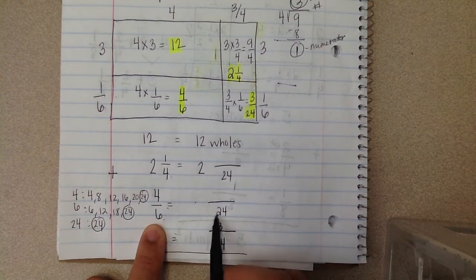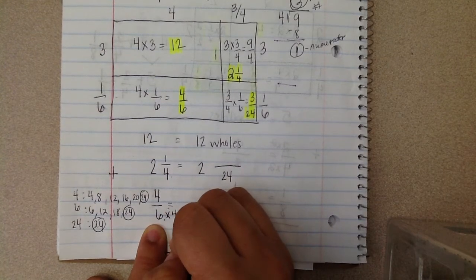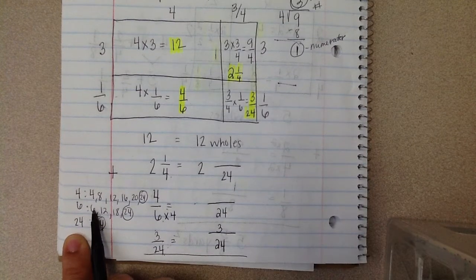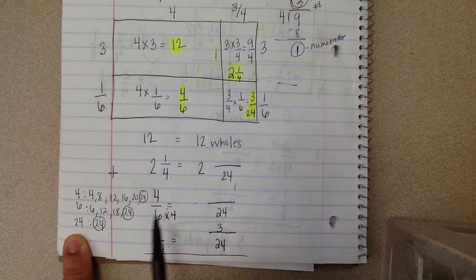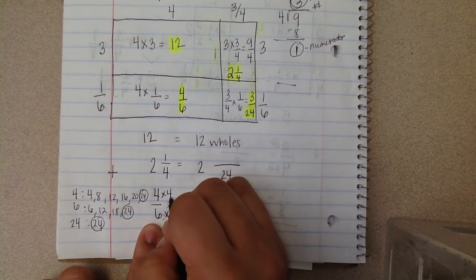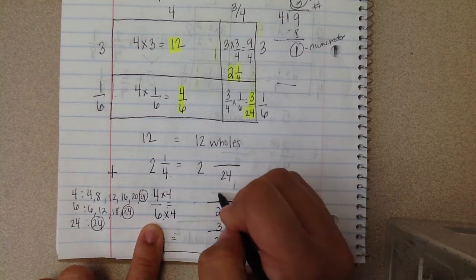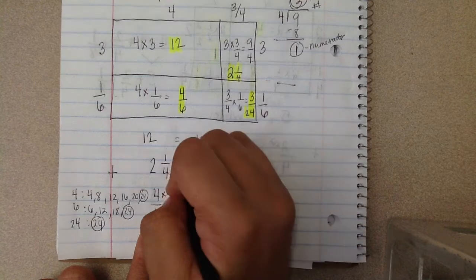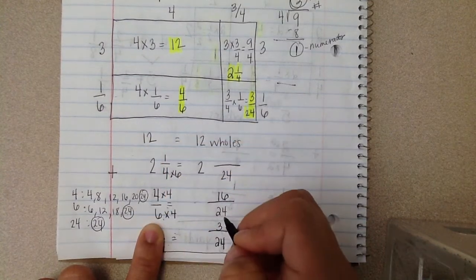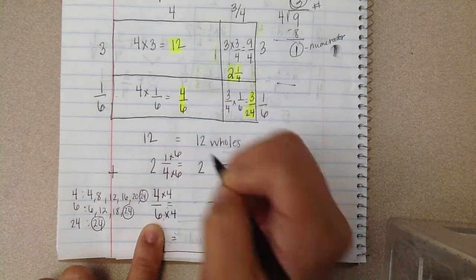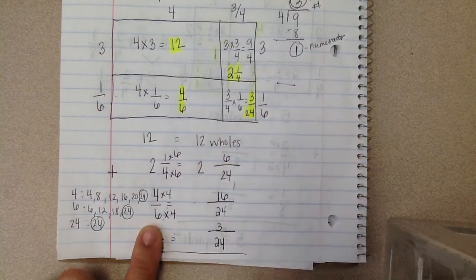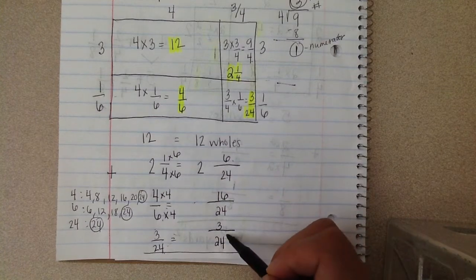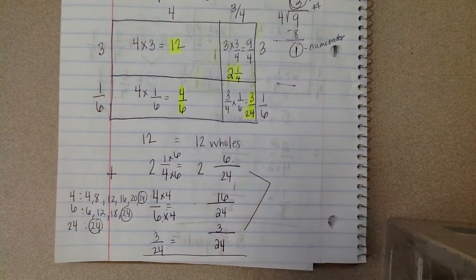Here, to get from 6 to 24, I multiplied 6 times 4. If I was unsure of what I multiplied 6 by, I could look back over here and count. 1, 2, 3, 4. Okay? So I multiply my top, my numerator, by 4. 4 times 4 is 16. Here I multiply 4 times 6 to get 24, so I multiply my numerator by 6. 1 times 6 is 6. So I have 6 24ths, 16 24ths, and 3 24ths to add together as my fractions.